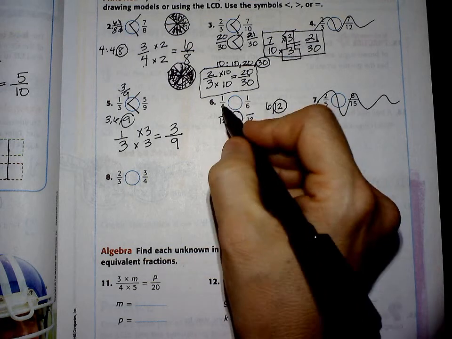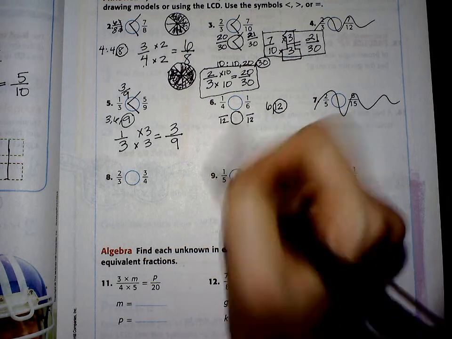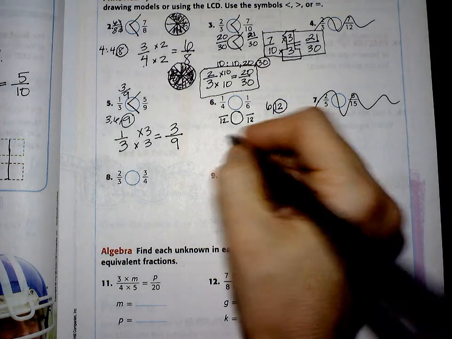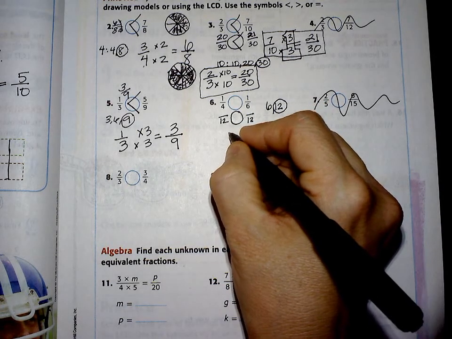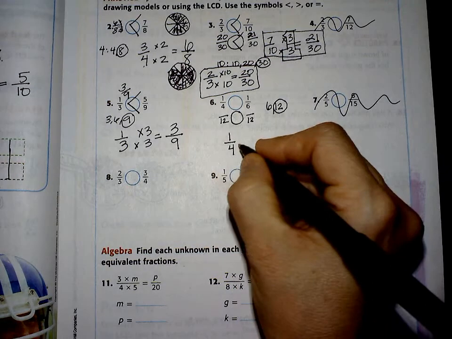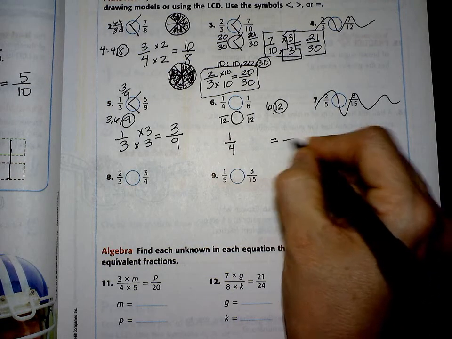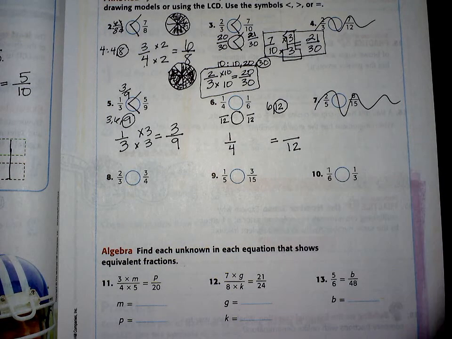Now, we have to change both of them this time. Neither one of them has a 12th in their denominator, so we have to change both. That's why we're going to need a little more room. So we're going to do 1/4 space equals what over 12?